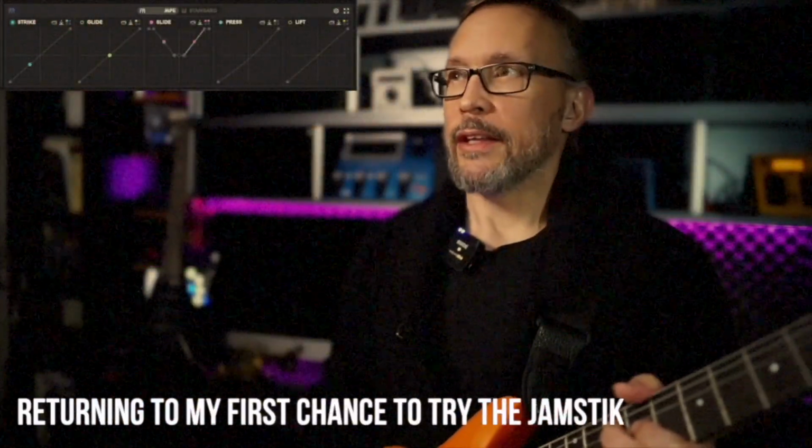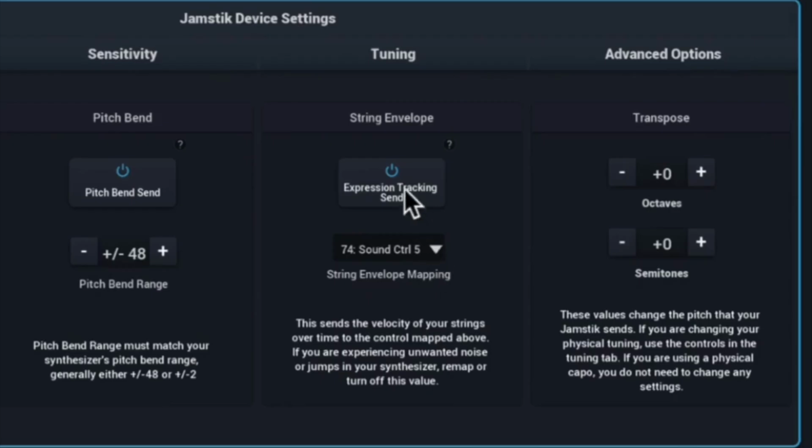So if I'm just playing a chord right now, you can see that strike, slide, and glide seem to move. This would indicate to me that I've set the string envelope to send to CC74, because you see nothing on pressure, for instance. So let's see what the Jamstik software says. Go into device config here, and on the string envelope expression tracking send, you see that I have CC74, sound control 5, it's called. So if I change this now to channel pressure, you are going to see something else happening up here in the MPE panels. You're going to see some movement in pressure, but none in slide right now.